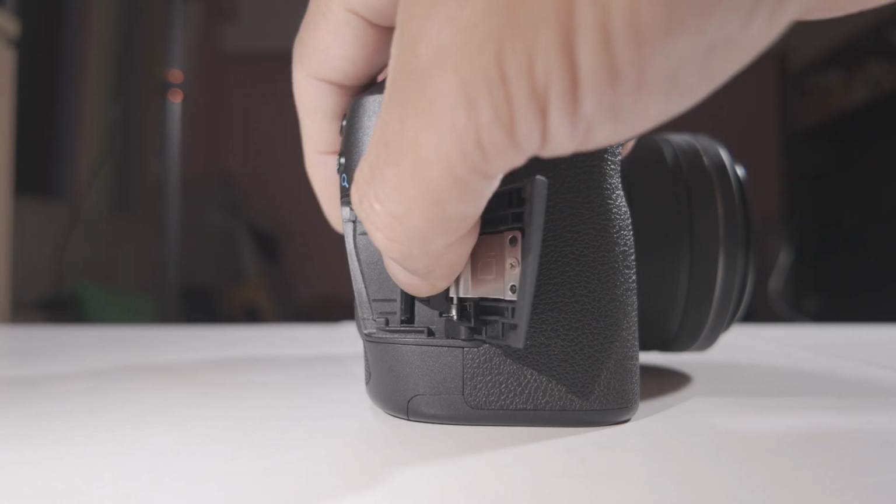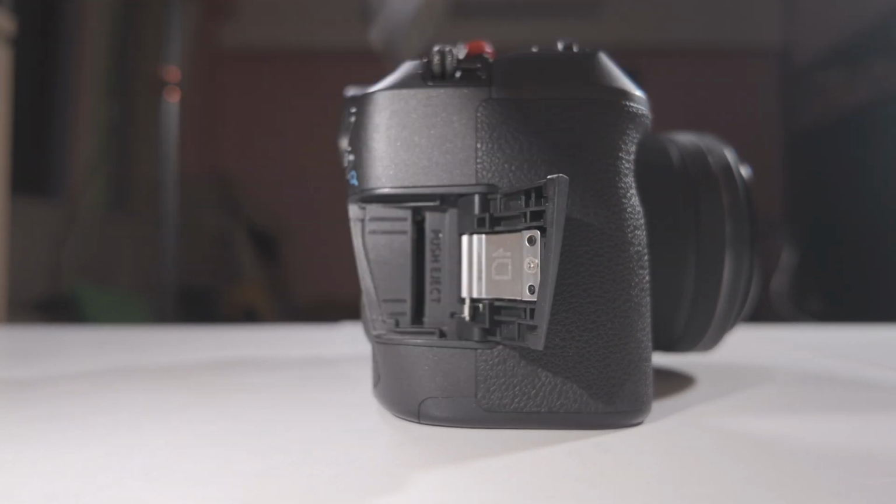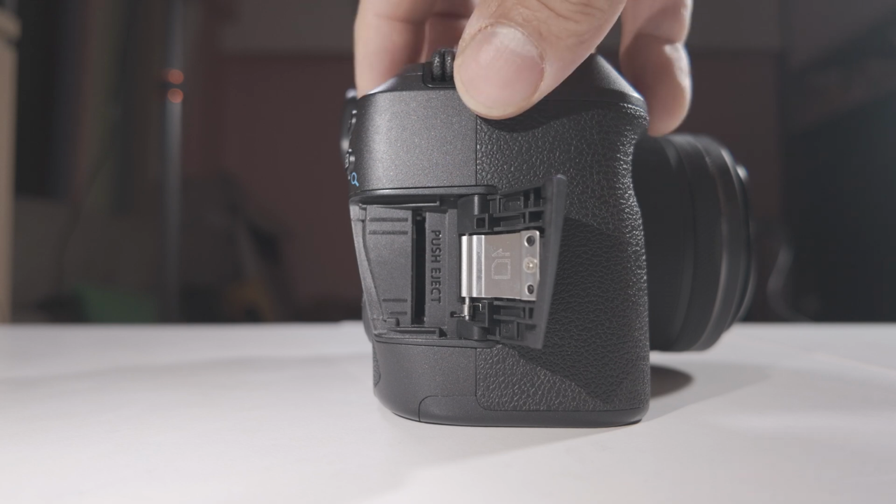Okay, this is where you put your memory. This is a memory slot. Different cameras have different kinds of slots. When you are buying a memory card, do buy a high-speed card. That means the reading and writing, especially the writing speed, must be higher.